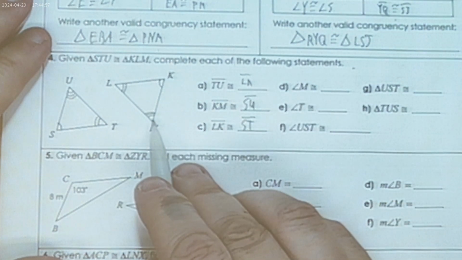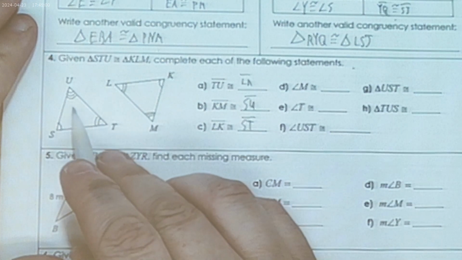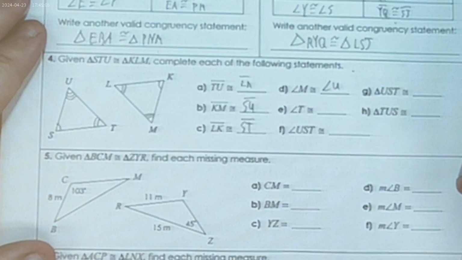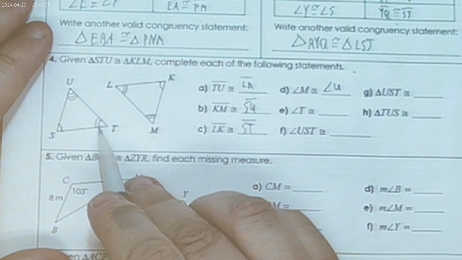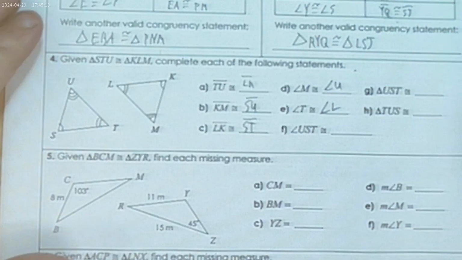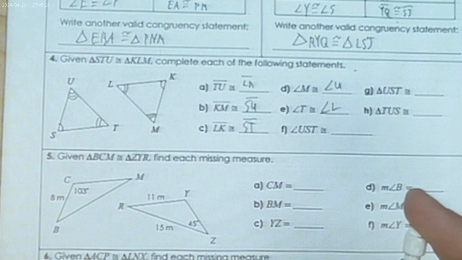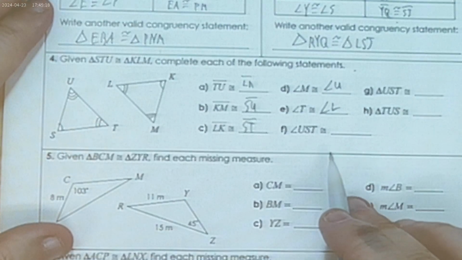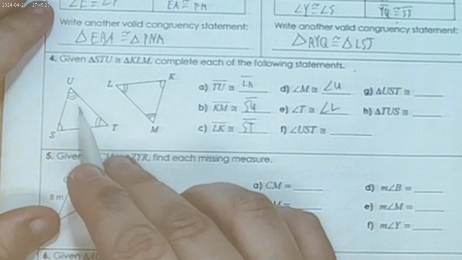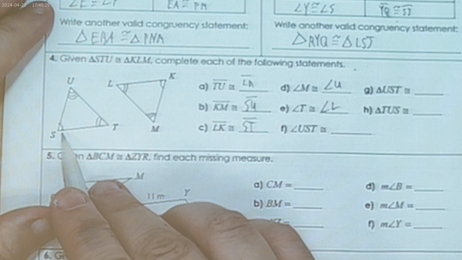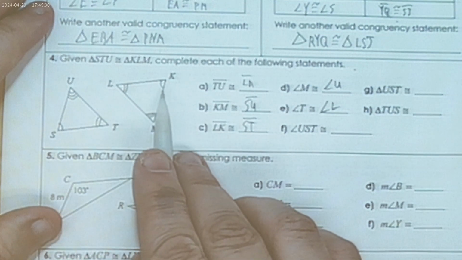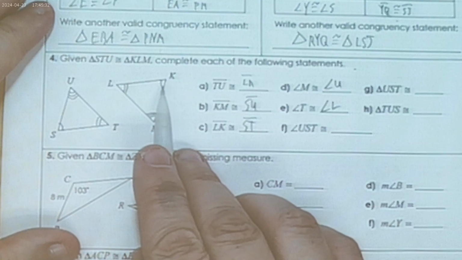So angle M is reference angle 3, and on this triangle, U is reference angle 3. Angle T is reference angle 2 on this triangle. Over here, that's angle L. So I've got angle UST, so that's reference angle 1, and that's going to be equivalent to reference angle 1 on this triangle.